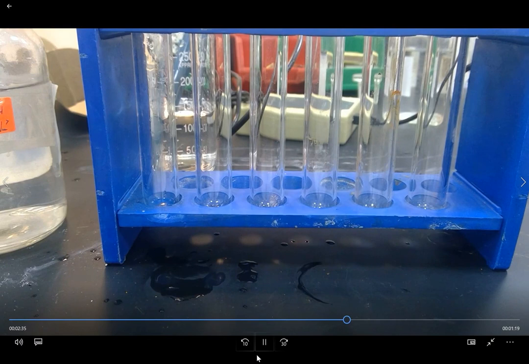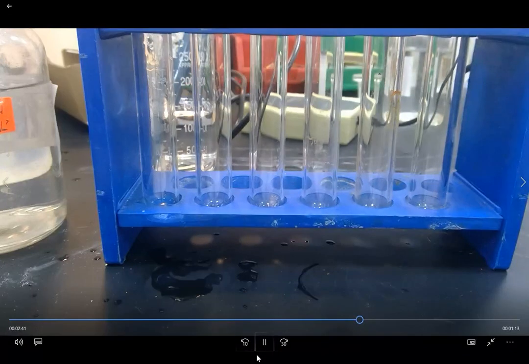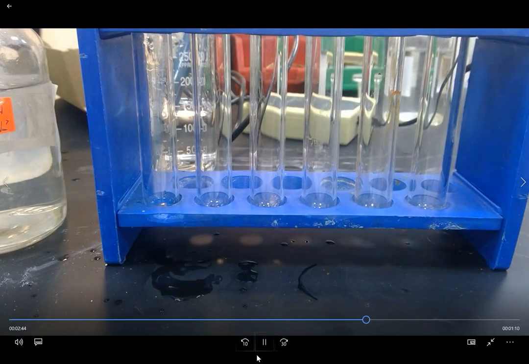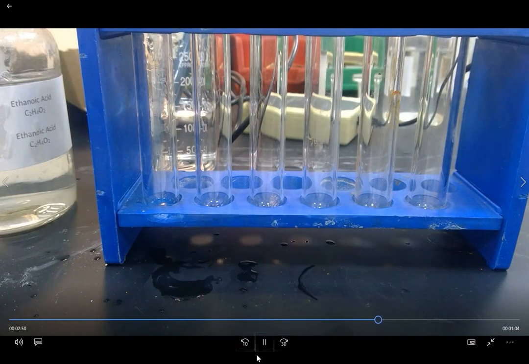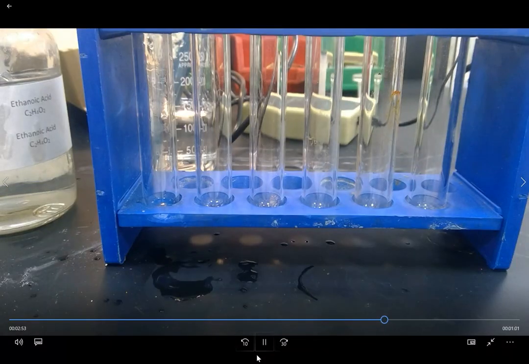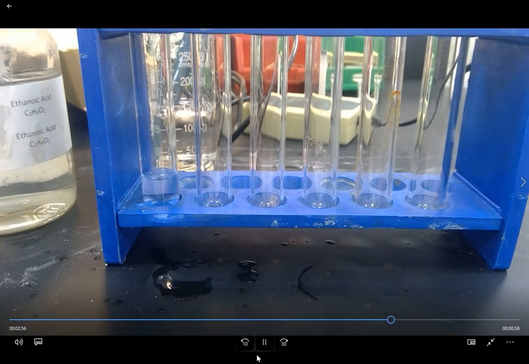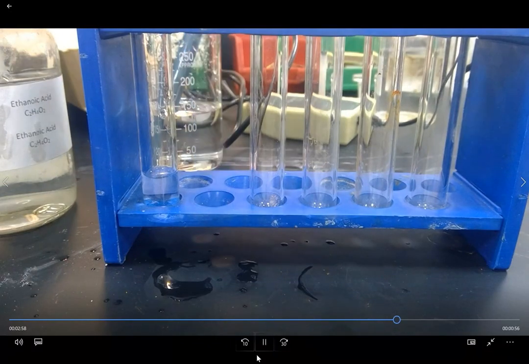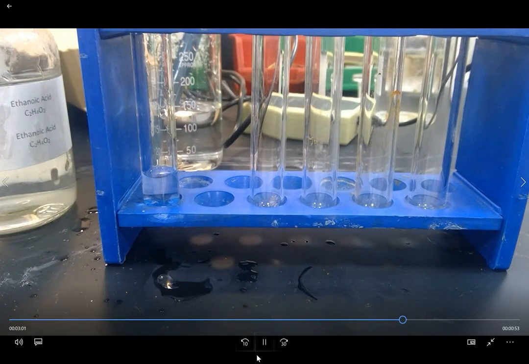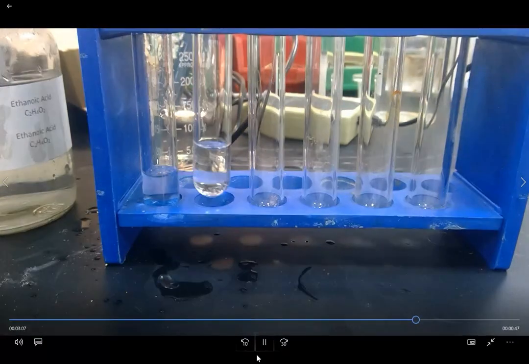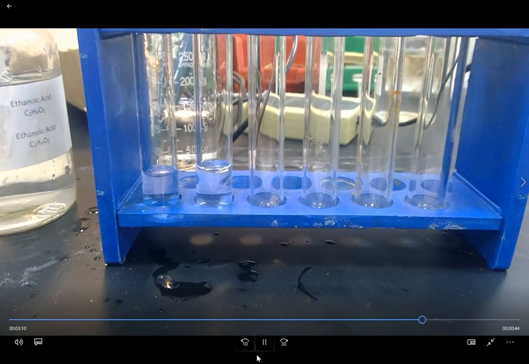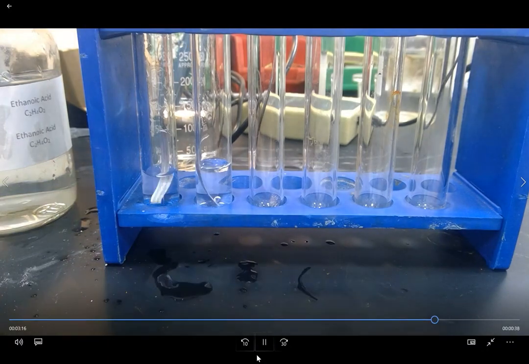Okay, so the first test that I'm going to do is react both of my acids with magnesium ribbon. I'm going to start with hydrochloric acid and then ethanoic. Approximately equal volumes of acid, and I'm going to add a piece of magnesium ribbon to each one.